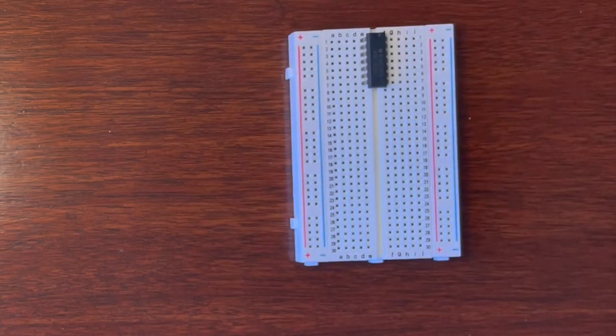Here we have our XOR gate. We will first start by powering our XOR gate.